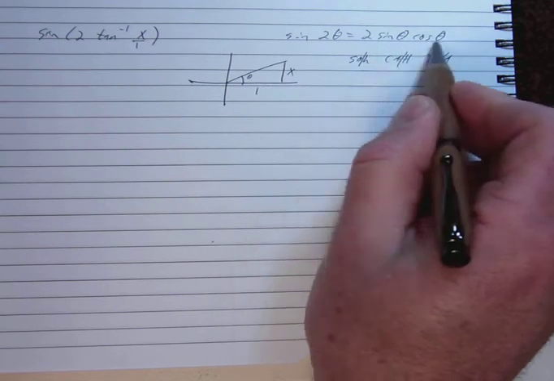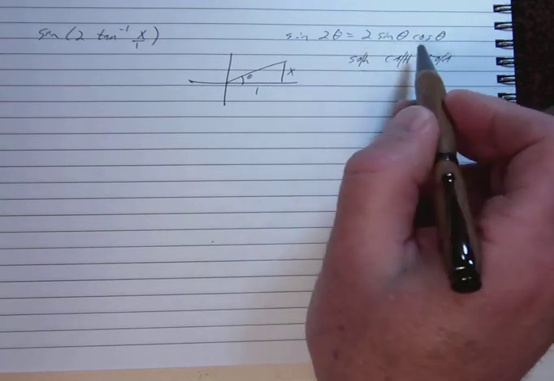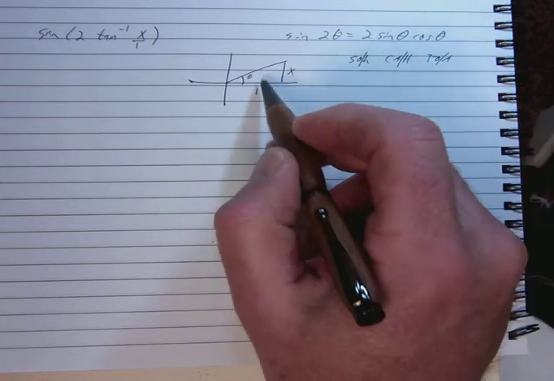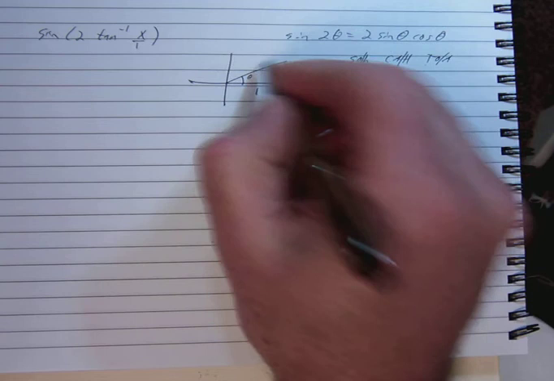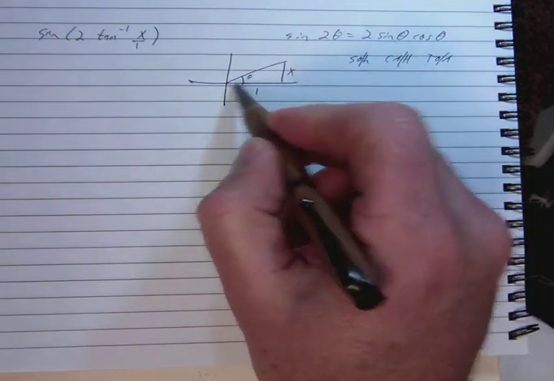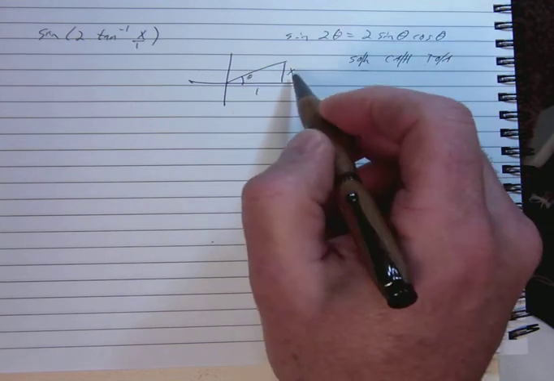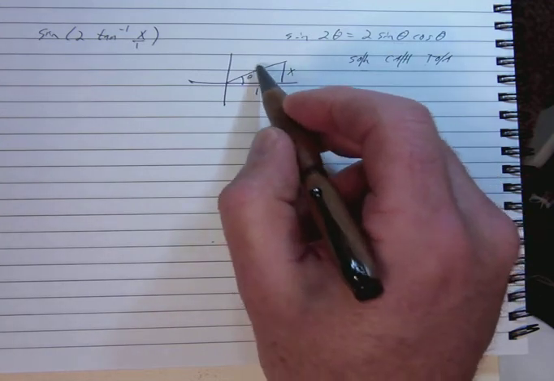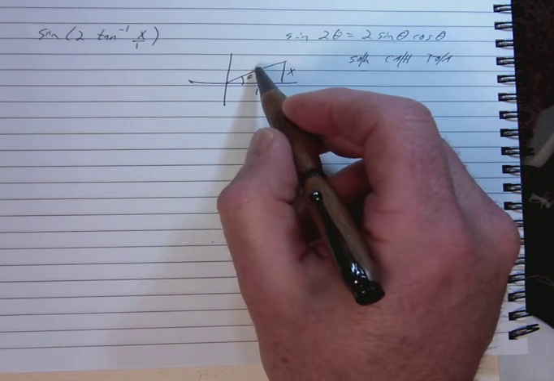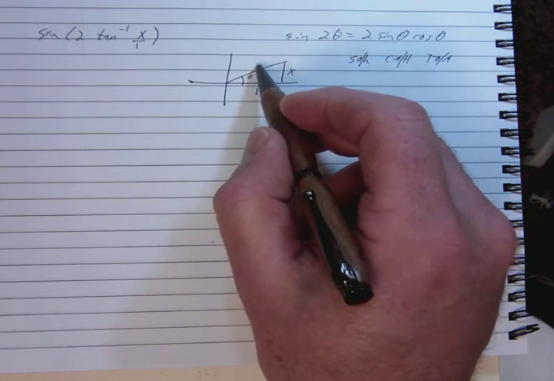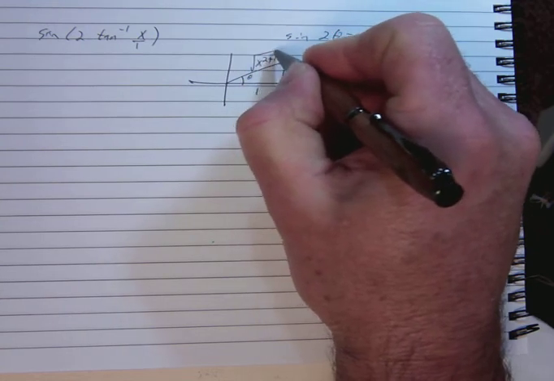Now to use our double angle identity, we have to find our sine. Well, in order to find our sine, since sine is opposite over hypotenuse, we need this hypotenuse. And since this is a right triangle, this is our hypotenuse, we know it's going to be a squared plus b squared equals c squared, or x squared plus 1 squared equals this side squared, or this side is the square root of x squared plus 1, because 1 squared is 1.